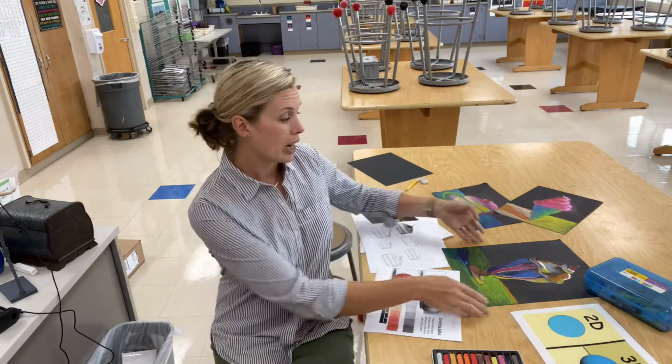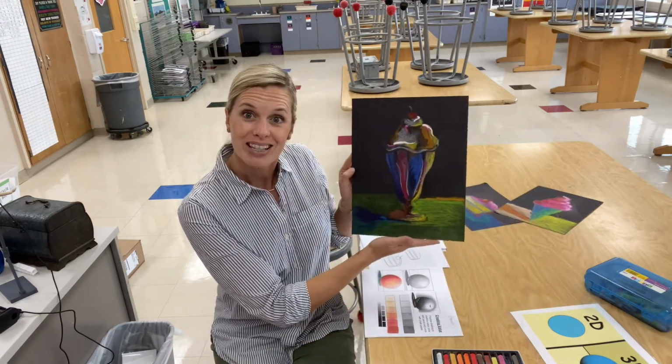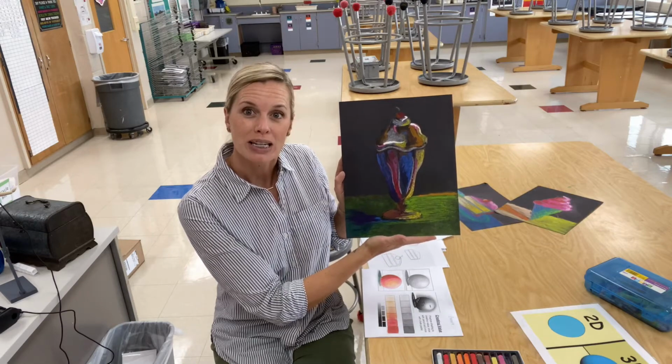Welcome to lesson 3 entitled Light Source and Wayne Thiebaud. In this lesson, we are going to be learning about light source and how to create value to make our drawings look more realistic and three-dimensional. And we're also going to be focusing on our featured artist, Wayne Thiebaud, who's the inspiration. You are going to be creating dessert drawings inspired by the artist Wayne Thiebaud.